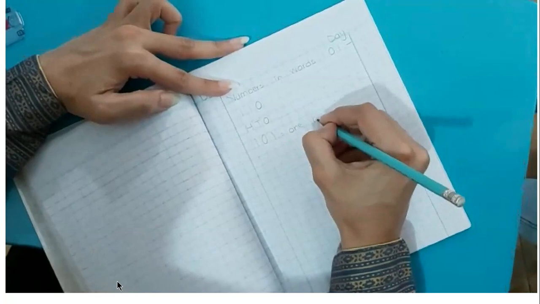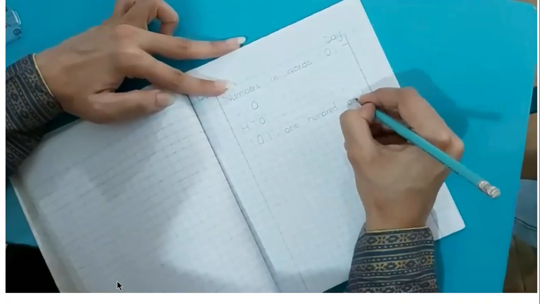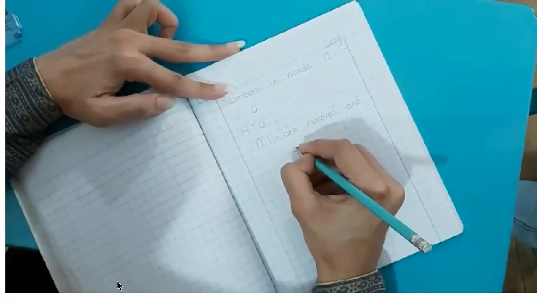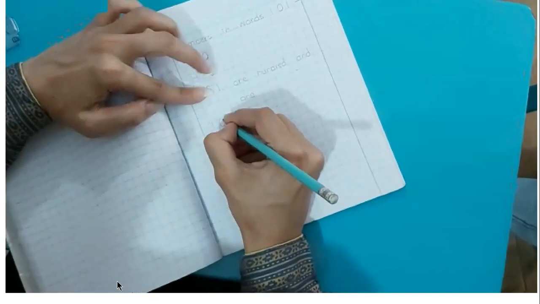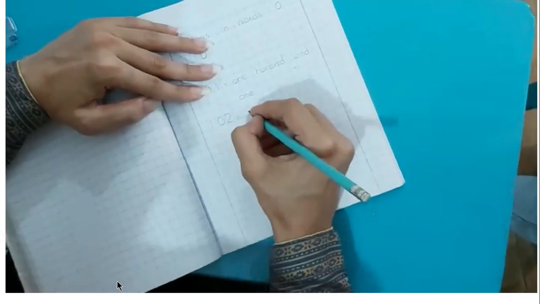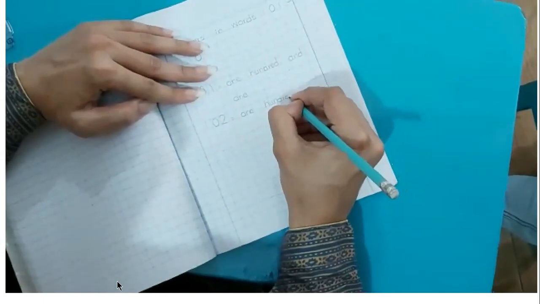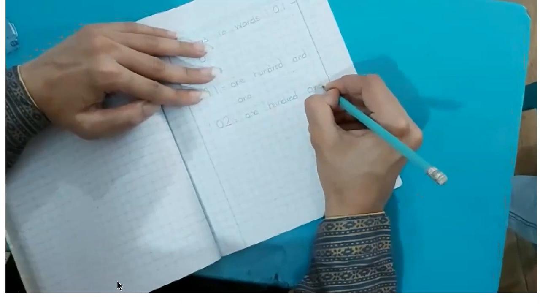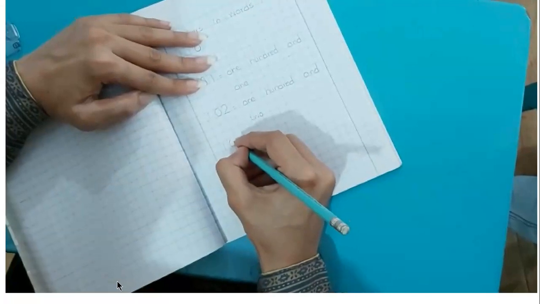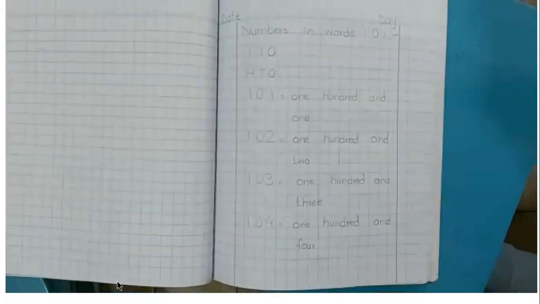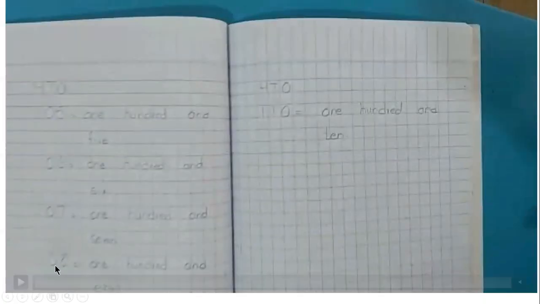Now look at her. She is writing with proper spacing. You have to give one finger or one block spacing between each word so that your work looks very nice. 101, 102. You can practice 10 numbers each day so that you will be very good in it. That's how your work will look. If you think that one page is not enough, you can go to the next pages.